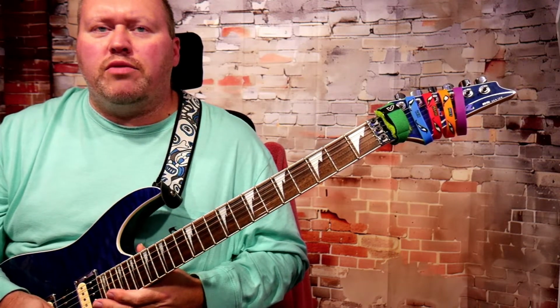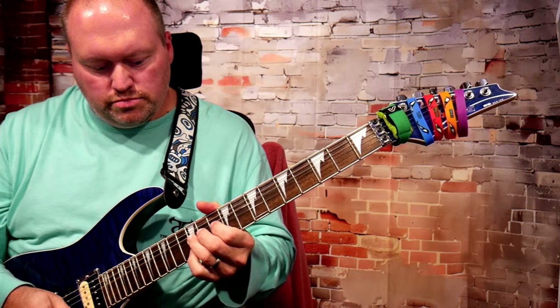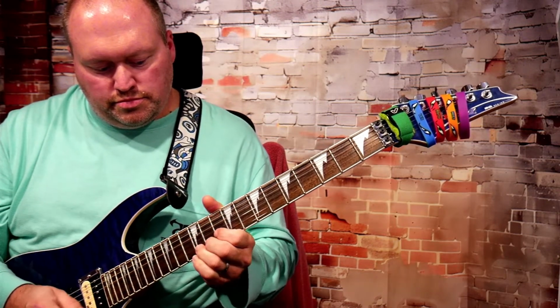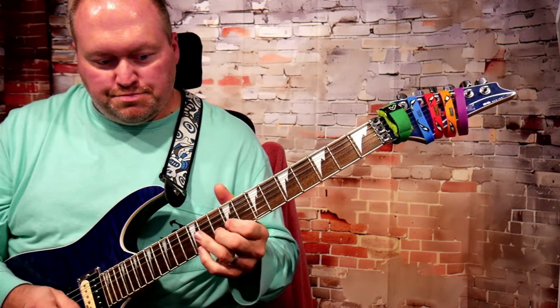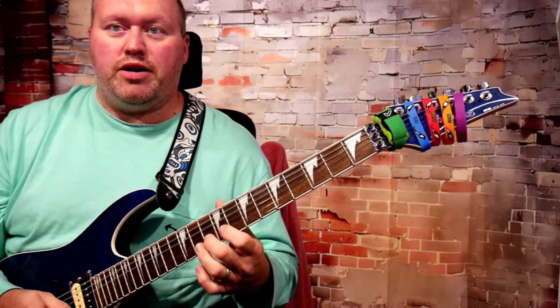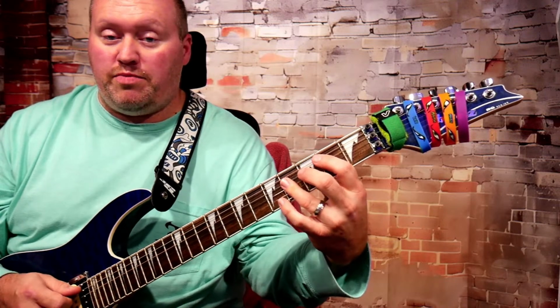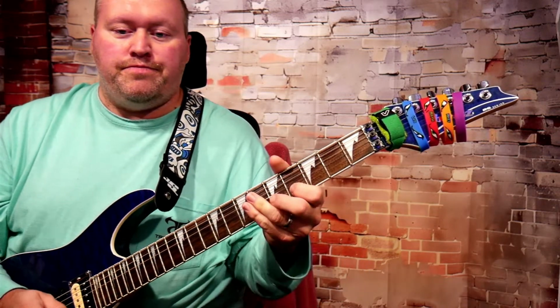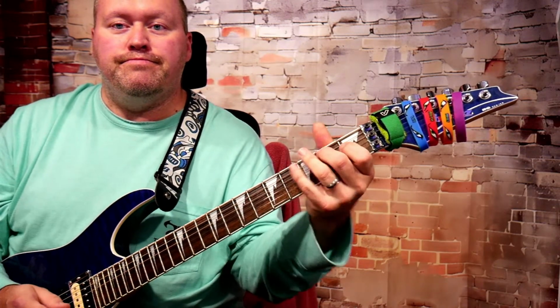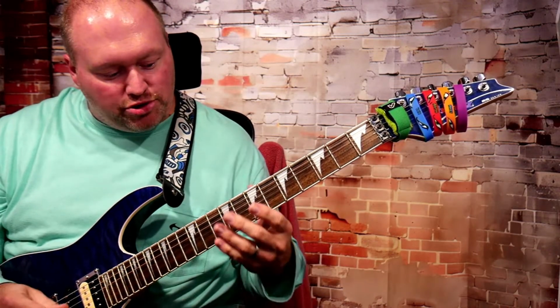We have a first finger bend on a previously played note, that minor third there, or like we've seen earlier in the B flat or the B major chord.